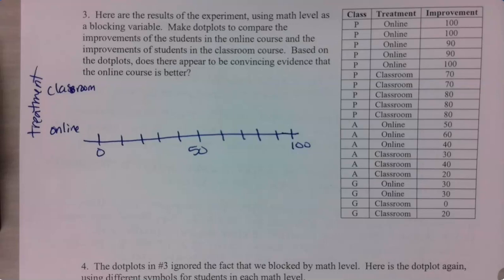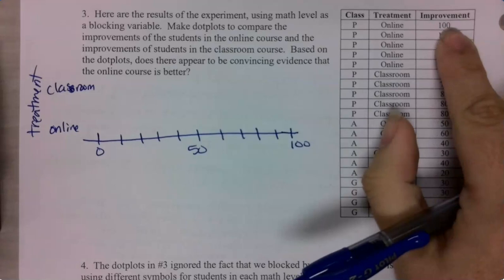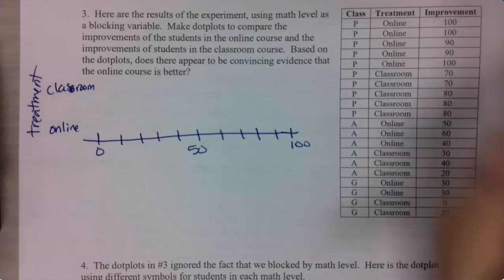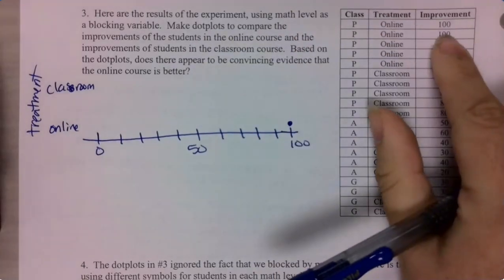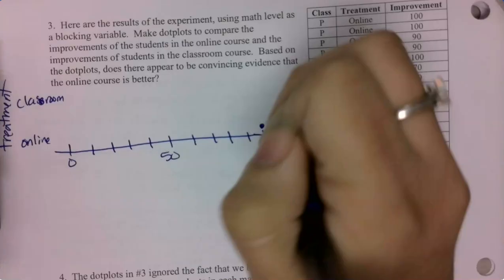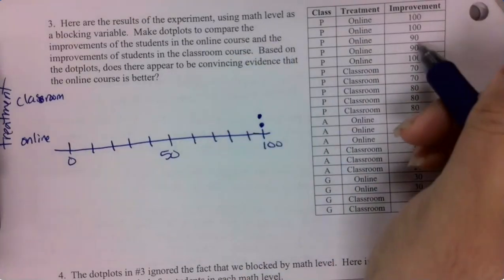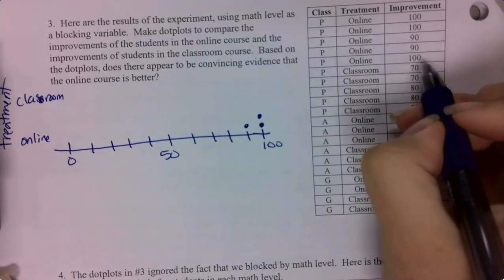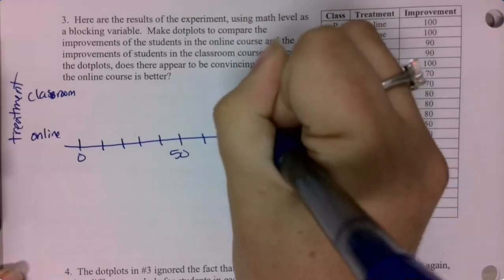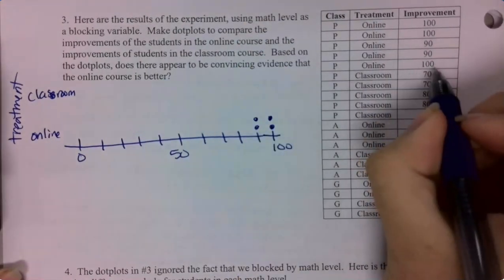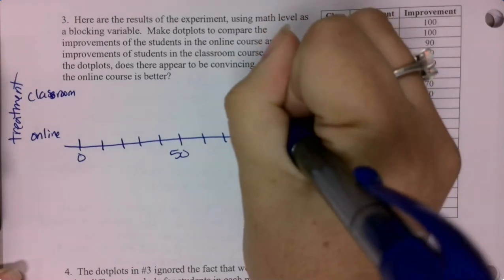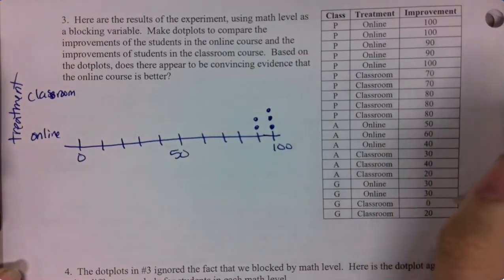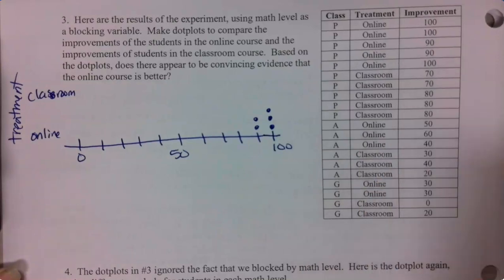Then I want to plot dots for whether they were online or in the classroom. So my first one is online, and they got 100. Second one, online and 100. Third one is 90 online. Fourth one is also 90 online. Fifth one is 100 online. Then I have someone in the classroom. I'll do these in red.